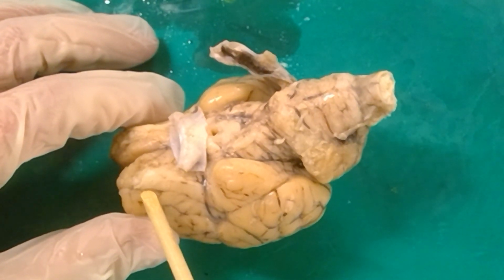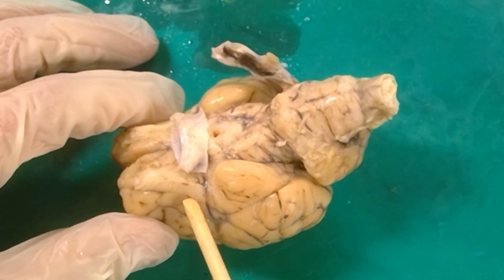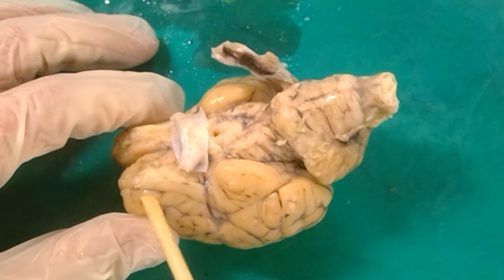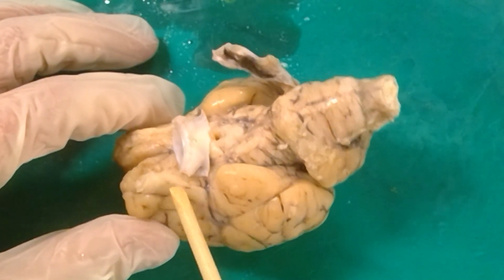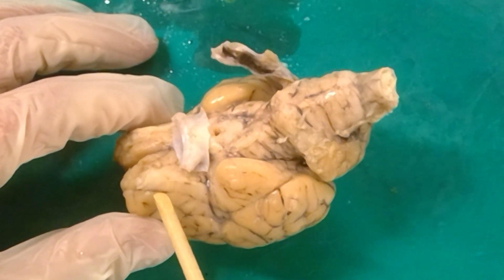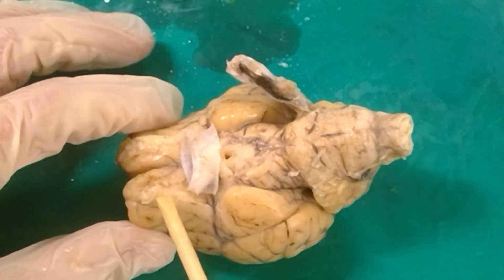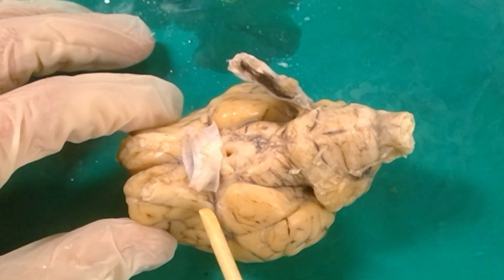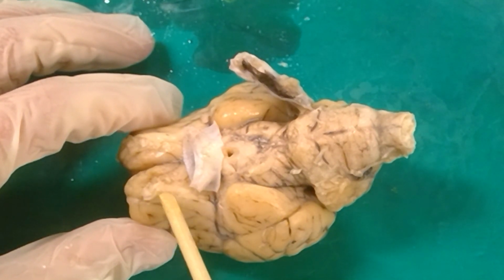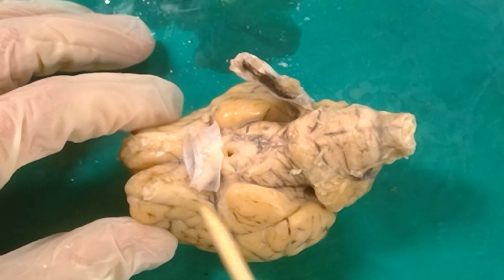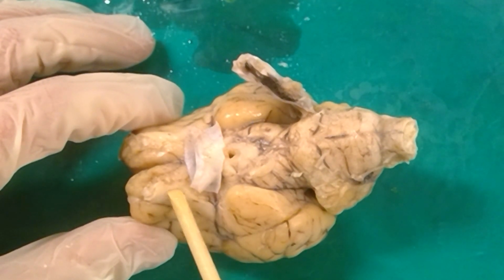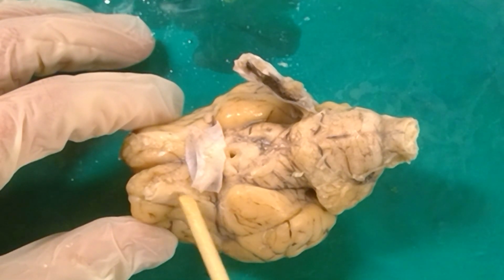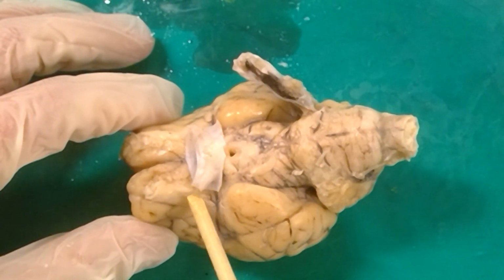So the gyrus is any bump in the brain, a sulcus, or a fissure is any groove or dip in the brain. This bump going along here is the lateral olfactory gyrus. It's got a stripe going along this edge that's known as the lateral olfactory stria. In Latin, stria means stripe. So this white line going along right here is the lateral olfactory stria, which is part of this lateral olfactory gyrus.